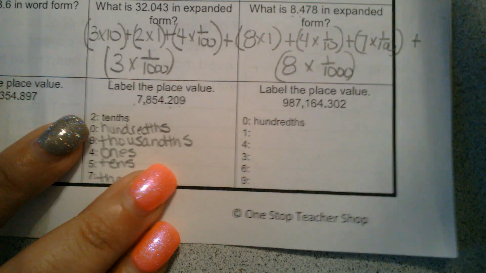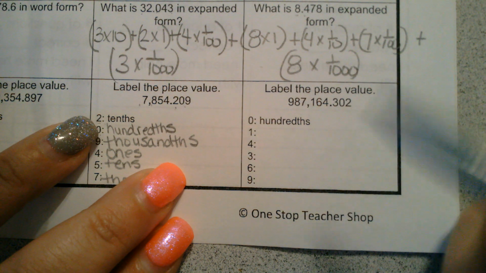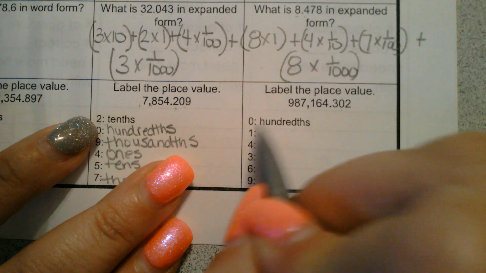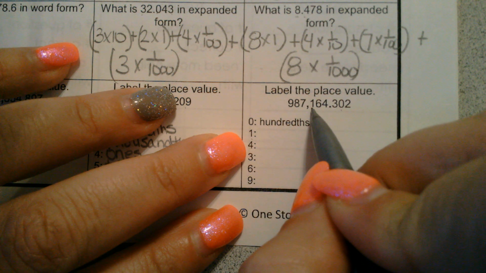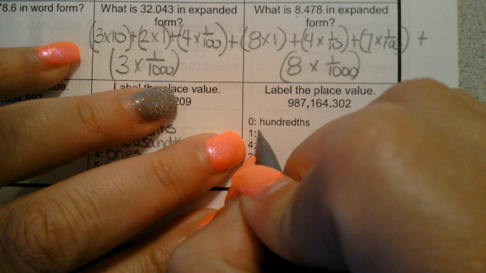And then the last one, it says label the place value of each digit. It already did the 0. It told you it was in the 100th position. The 1, what is the 1 in? It's in the hundreds.